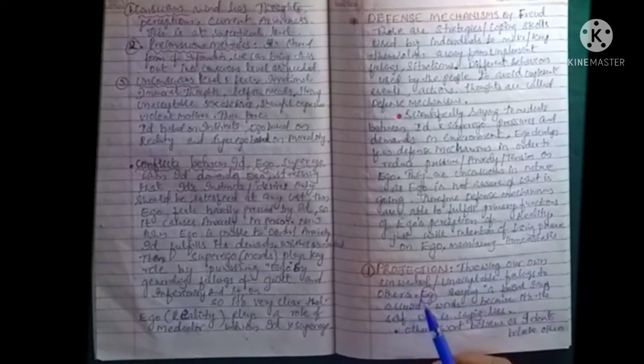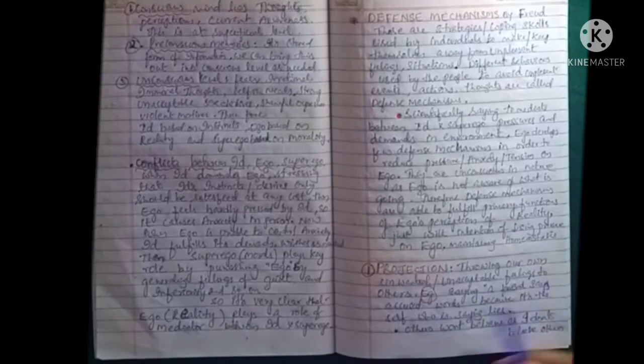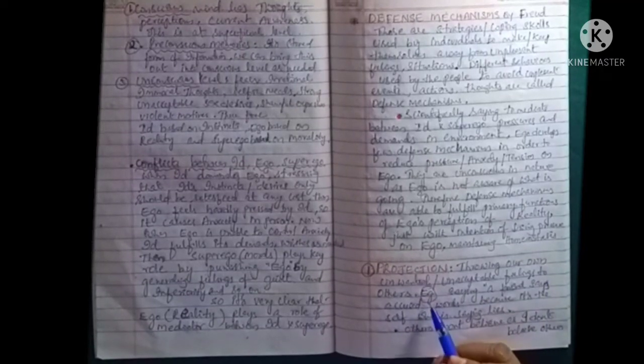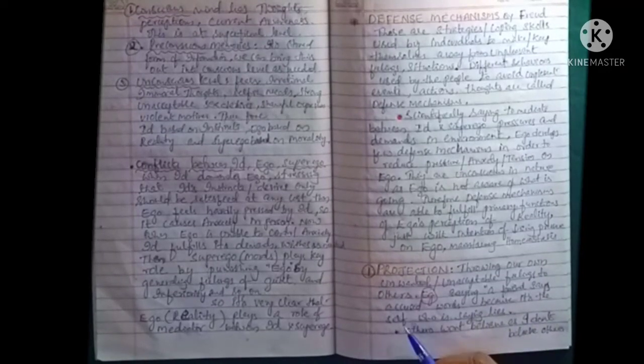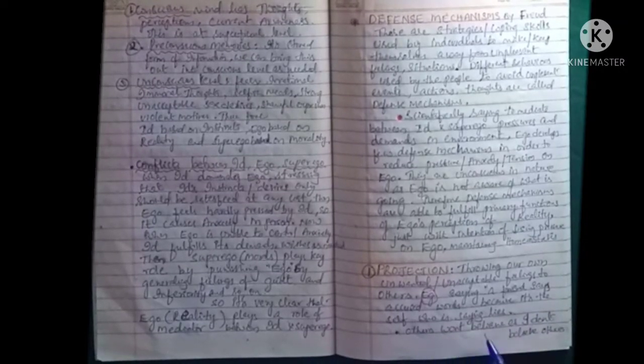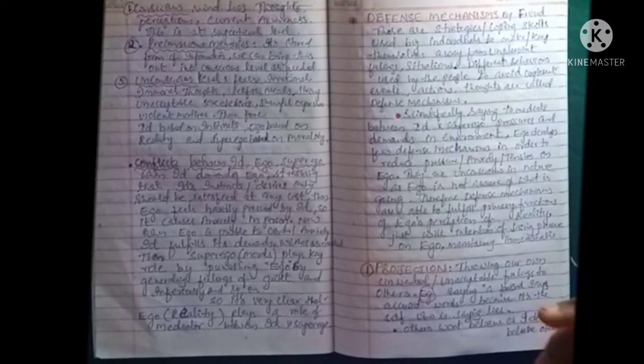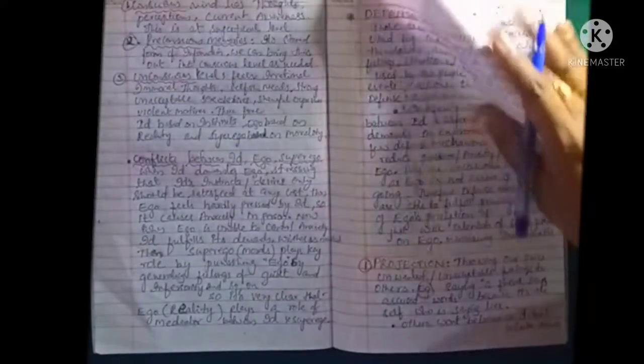Projection: throwing our own unwanted or unacceptable feelings onto others. Example, saying that a friend uses accusing words, because it is the self who is actually saying these abusing words. Second example can be, others won't believe me as I don't believe others. This can be called projection, which is the first defense mechanism.